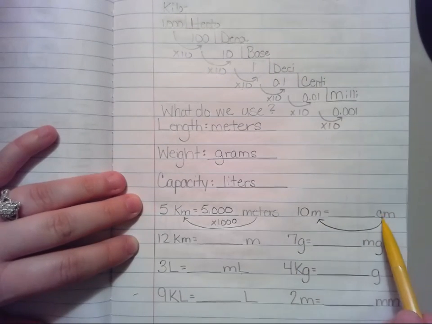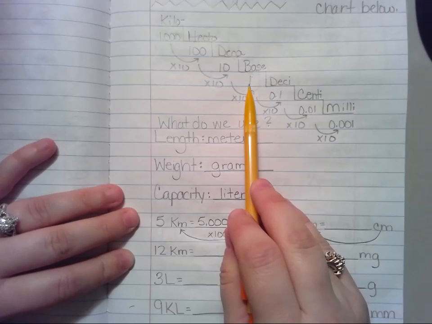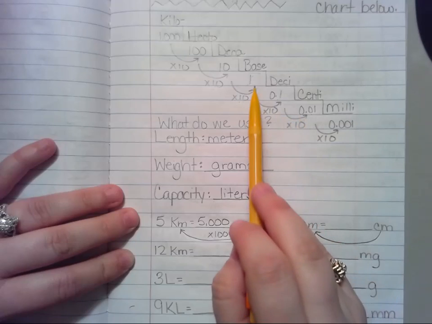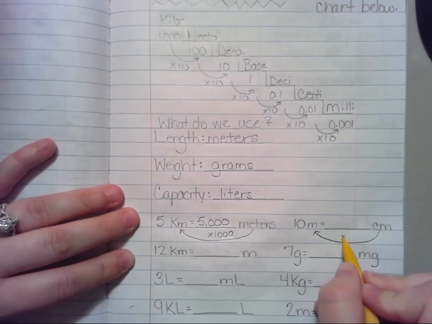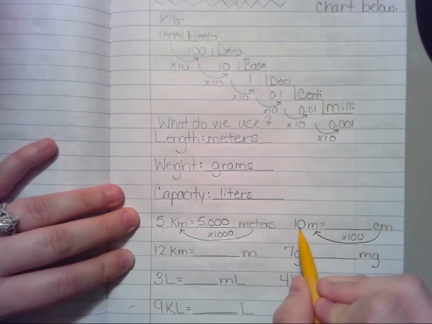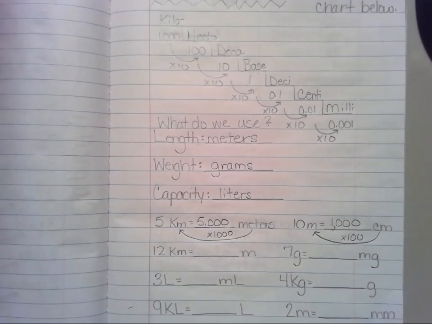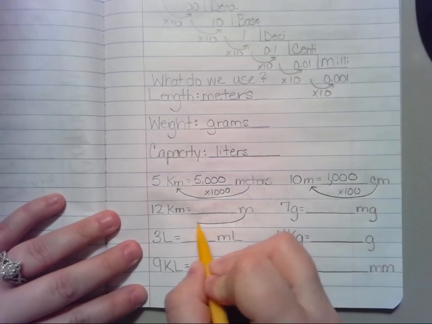Okay, centimeters to meters. Centi and to meter. I'm moving 1, 2. 10 times 10. 10 times 10 is 100. 10 times 100 is 1,000. Just added a 0.